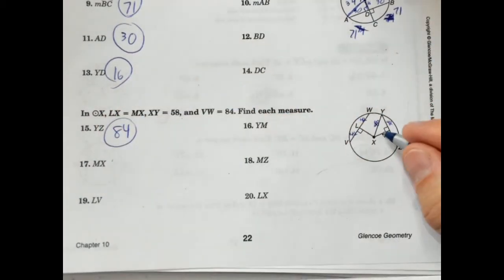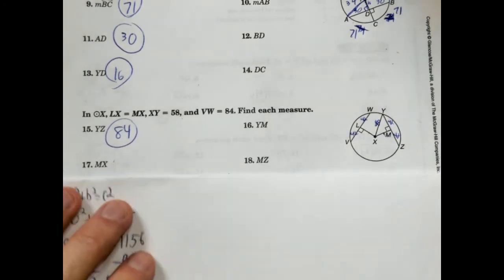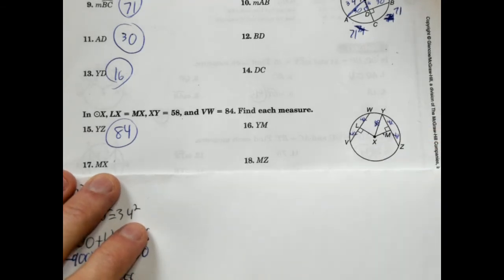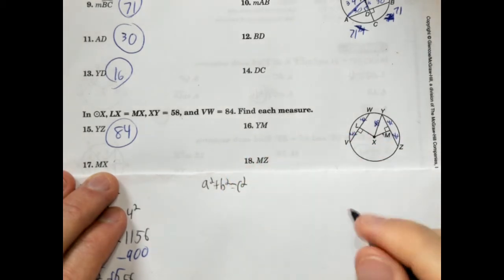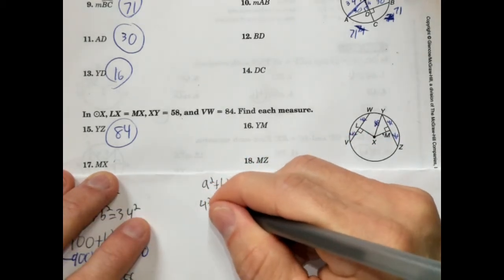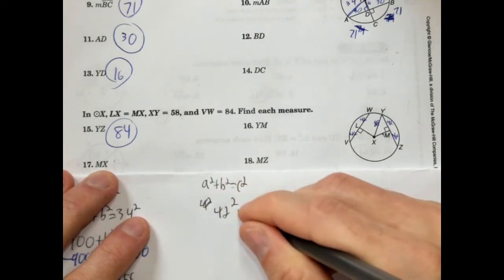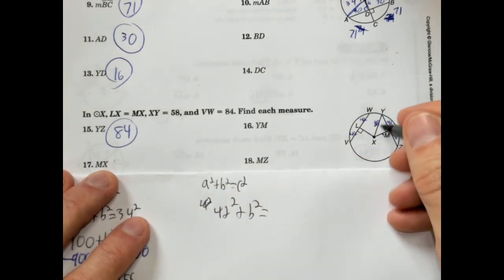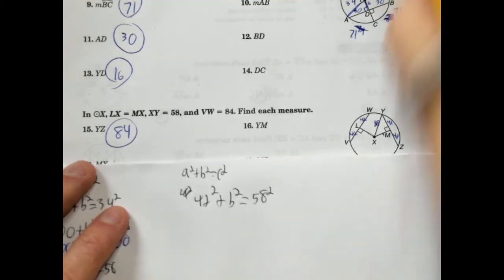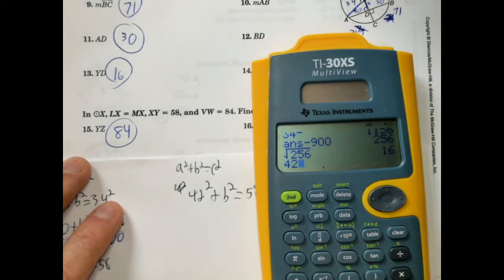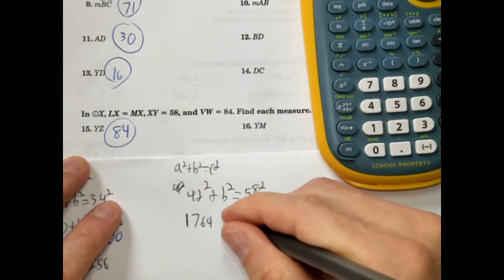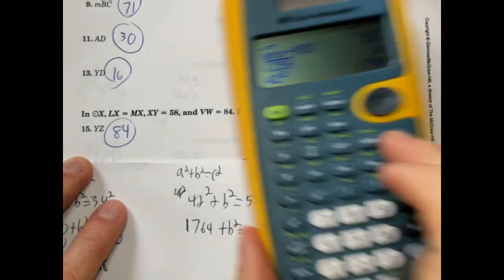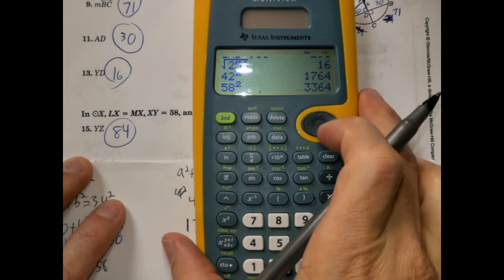Okay, MX. This is another Pythagorean theorem example where you have a right triangle. So we're going to go ahead and solve for that. We're looking for the leg here because we have the hypotenuse over the other leg. So a squared plus b squared equals c squared. So 42 squared, hold on, let's try that again. 42 squared plus b squared equals 58 squared. Oh boy. Who knows our 42 tables? 42 squared, 1,764 plus b squared equals 58 squared. And that would be 3,364.